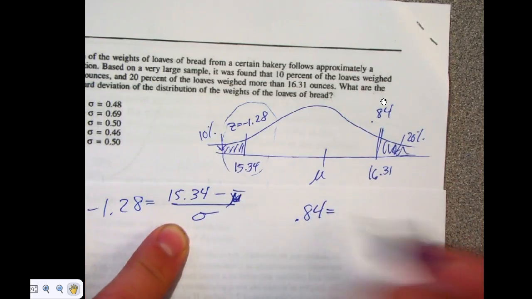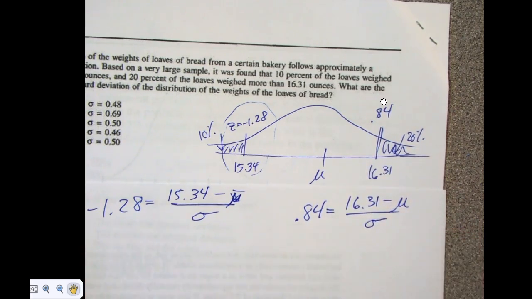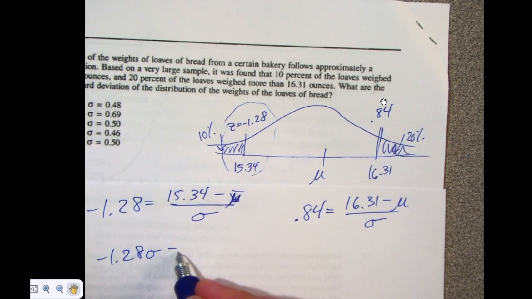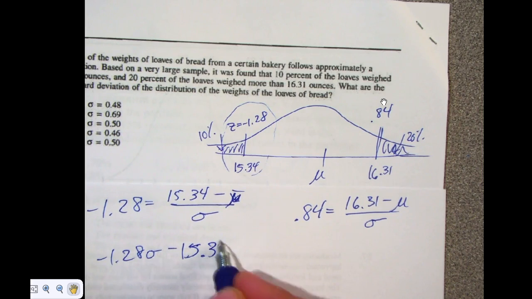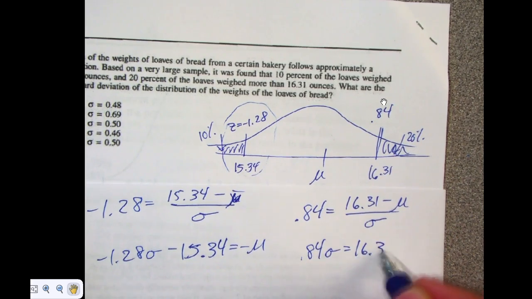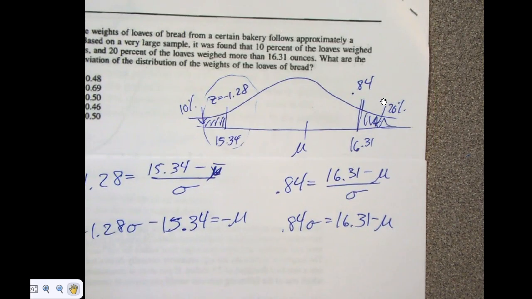With this information here, I can say 0.84 equals 16.31 minus mu over standard deviation. Agree? So what this is suggesting to me is that I'm supposed to use systems of equations. Everybody do this differently. There's got to be an easier way to do this. I could go through and solve these equations, but I can't imagine that's the easiest way to do that. That's ridiculous. I wouldn't give you one like that.